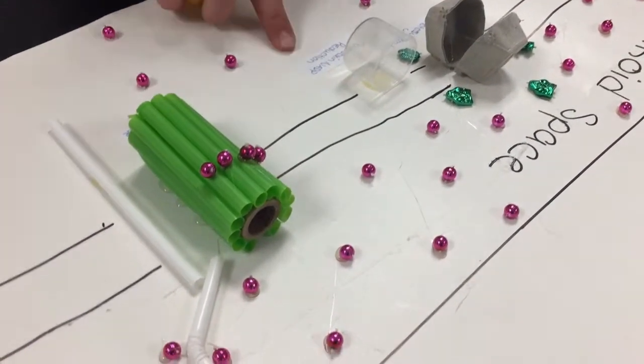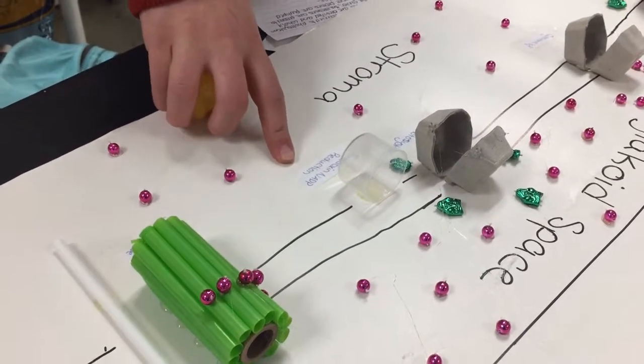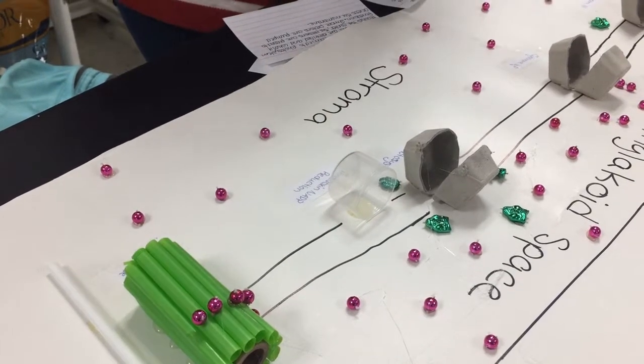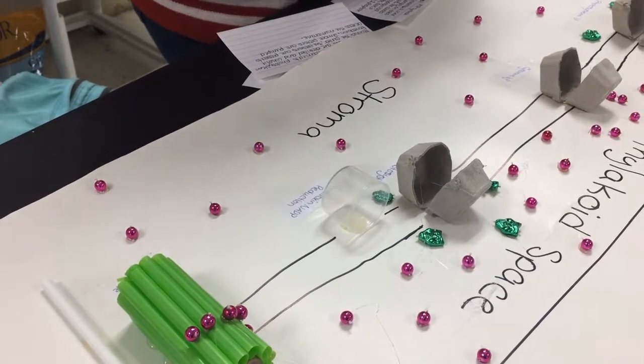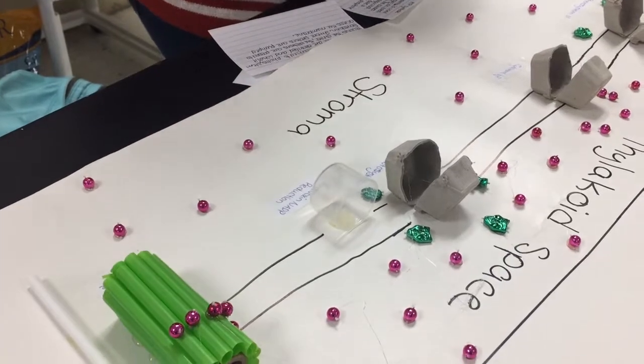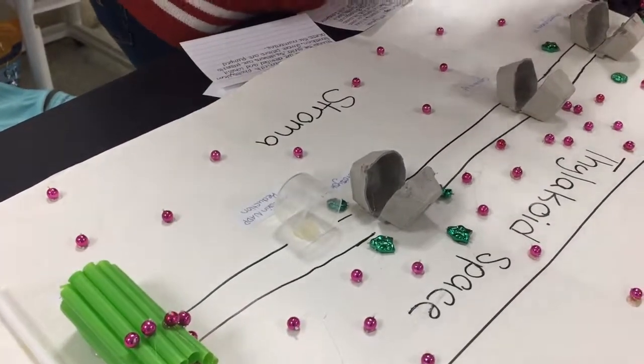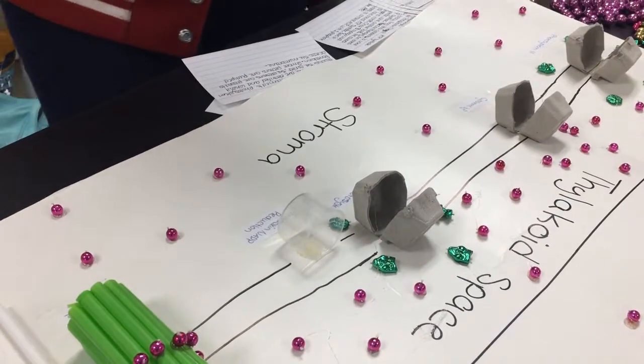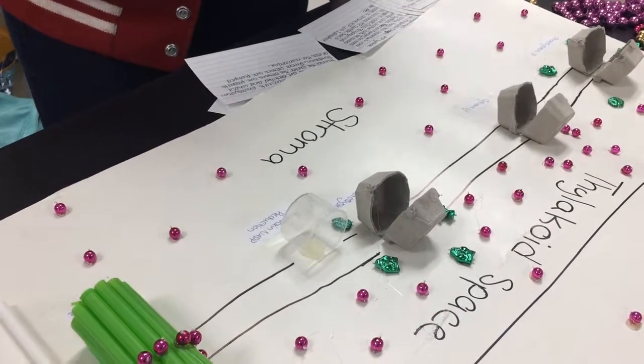So in ferredoxin NADP reductase, the 2 electrons along with a proton give you NADPH.